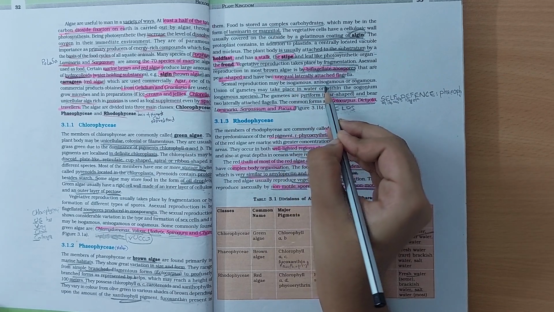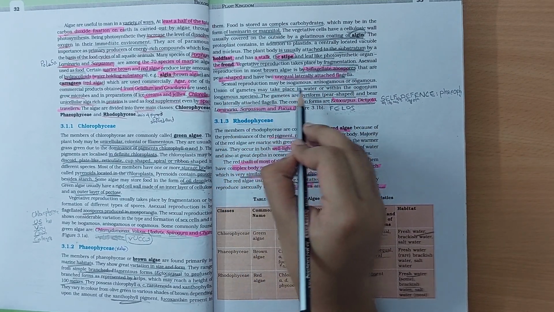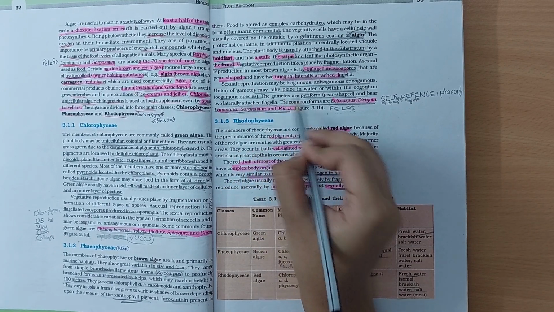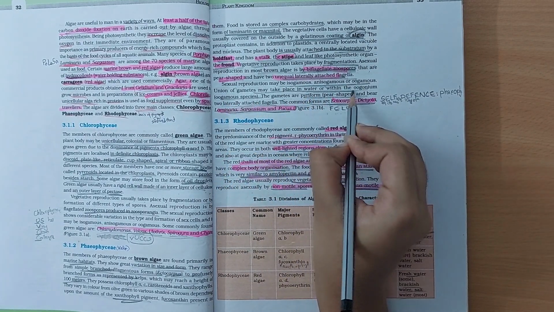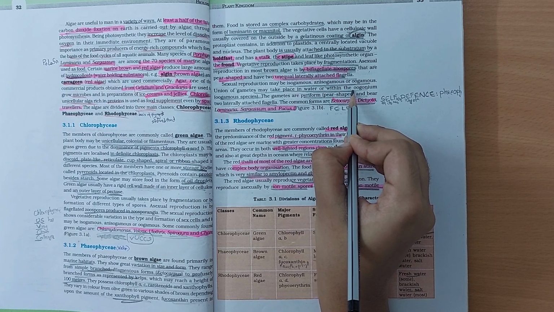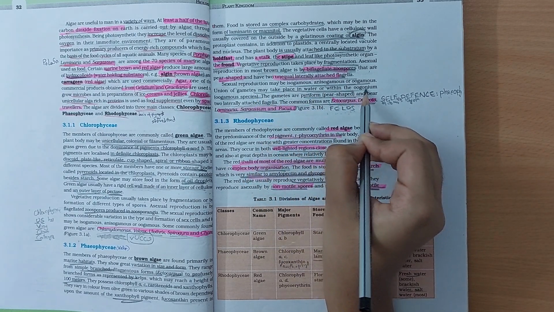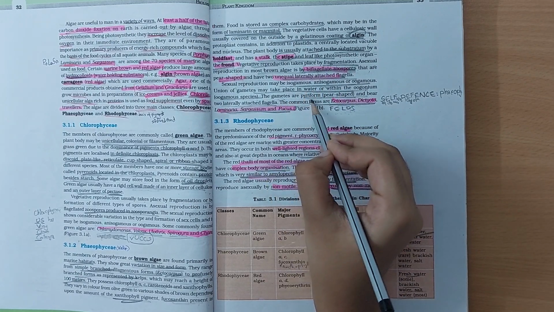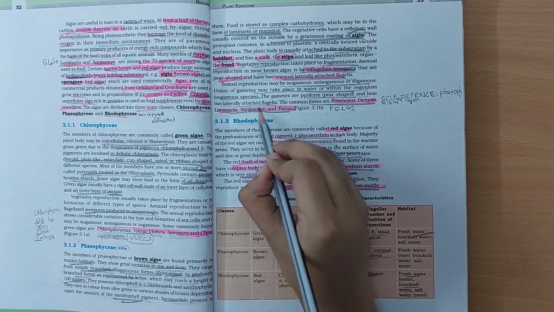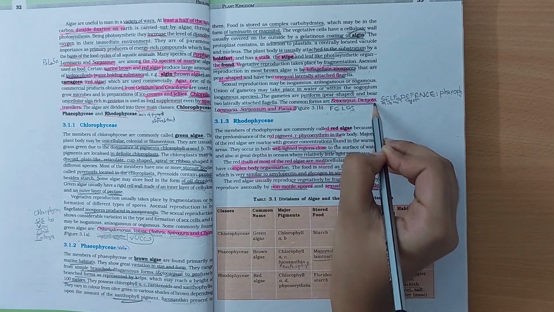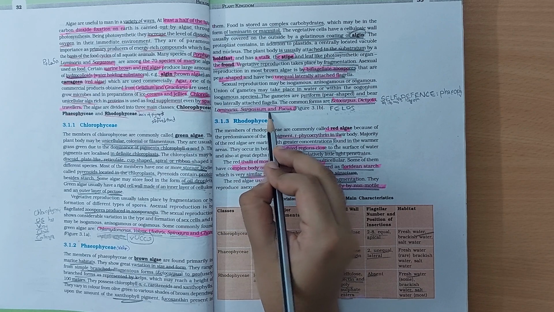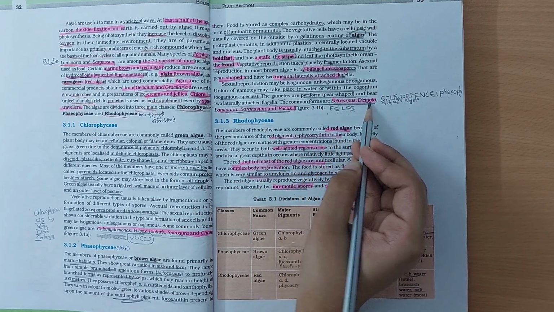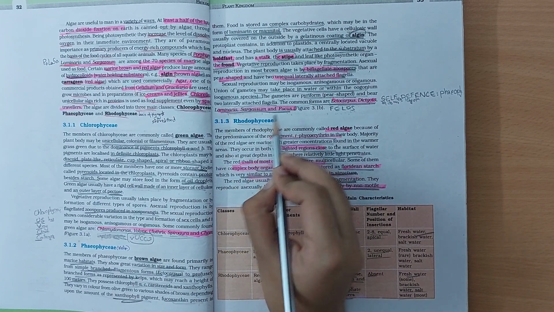Sexual reproduction may be isogamous, anisogamous or oogamous. Union of gametes may take place in water or within the oogonium, in oogamous species. The gametes are pyriform, pear-shaped, and bear two laterally attached flagella. Common forms are Ectocarpus, Dictyota, Laminaria, Sargassum and Fucus.